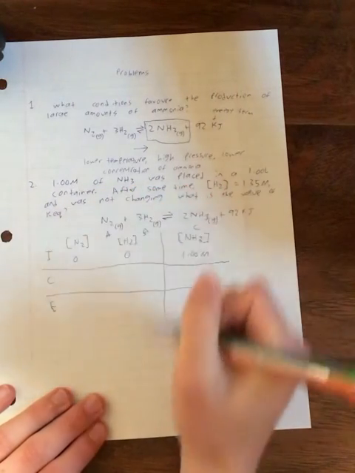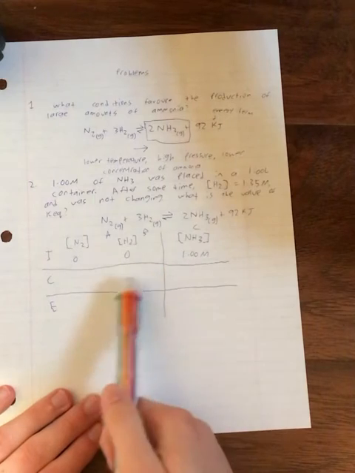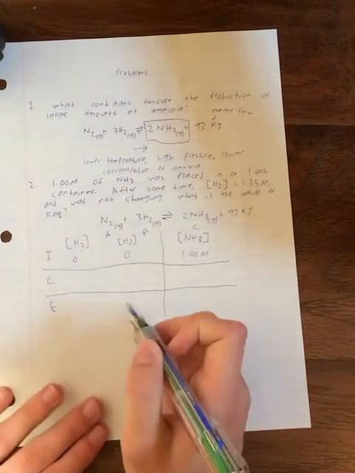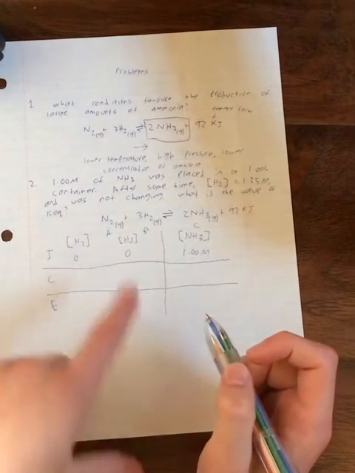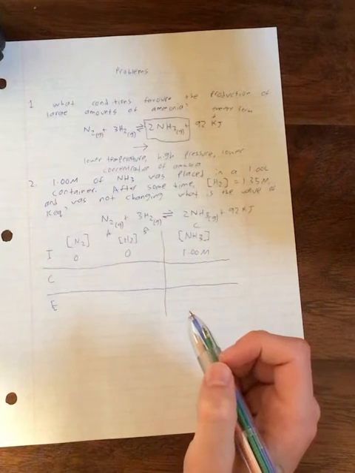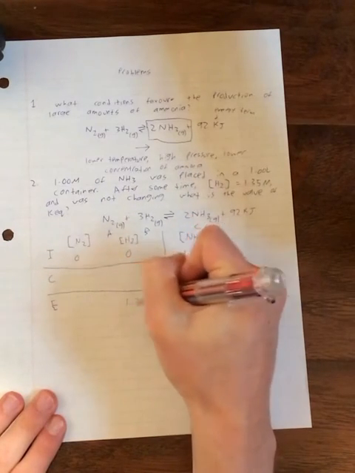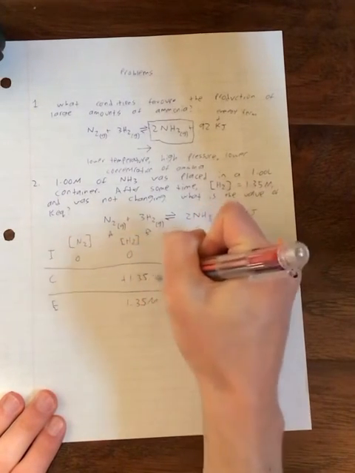We start with none of that because we start with this, and then it decomposes to become this, and it becomes an equilibrium. So after some time, the concentration of H2 was 1.35 molar, so it's assumed that's at equilibrium. So the change is plus 1.35 m.